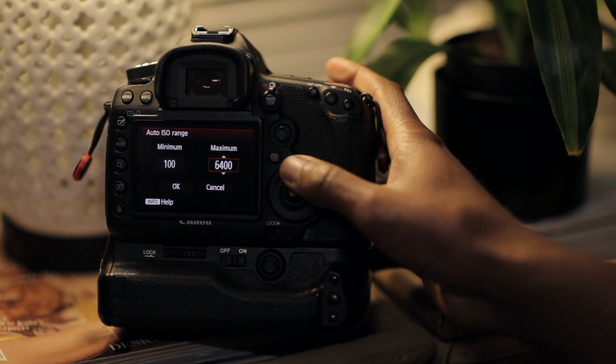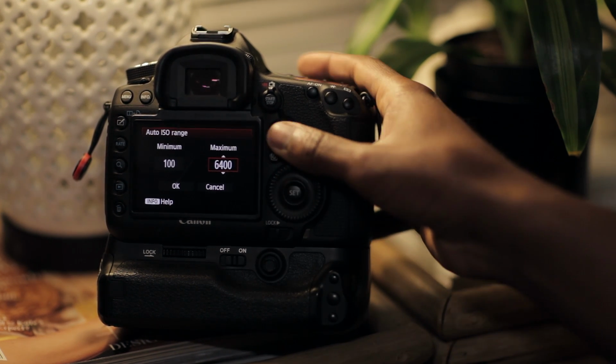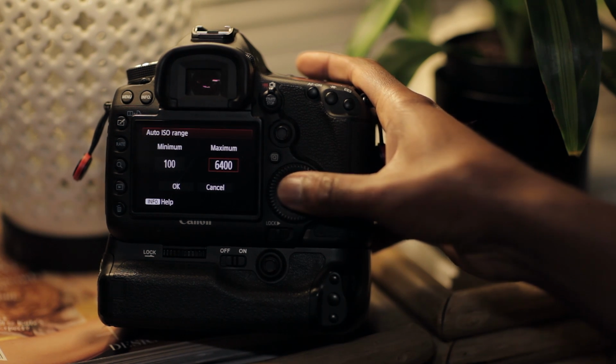But there's that range. So my guess is your range is currently set from 100 to 400. I would suggest that you bump that up to something that you're comfortable with. I would recommend around 6400, that should be fine for the 5D Mark III. I generally don't try to push mine beyond that, but if I have to, I will. But that's a comfortable setting that you can put it to.